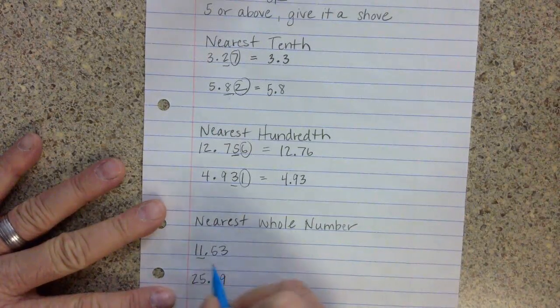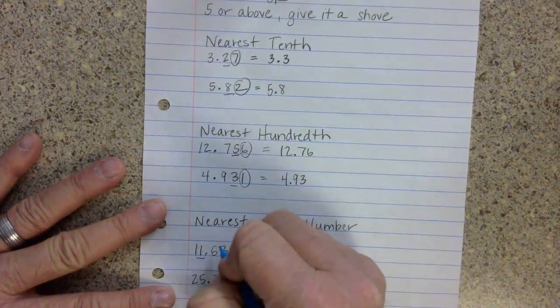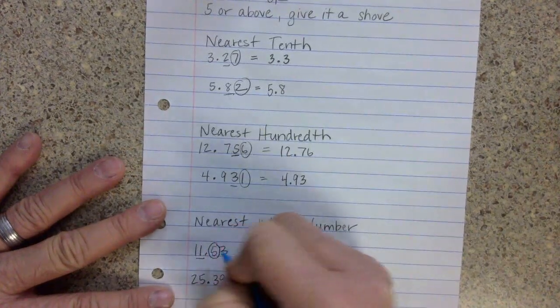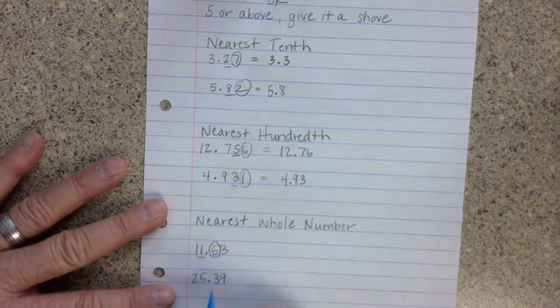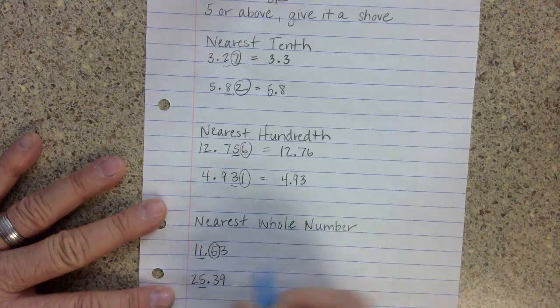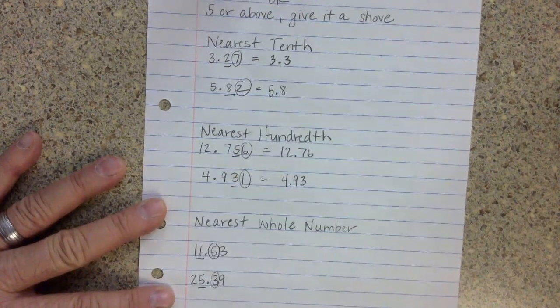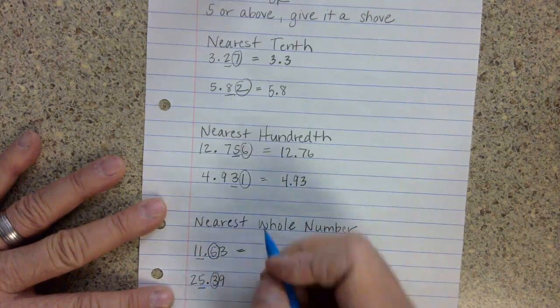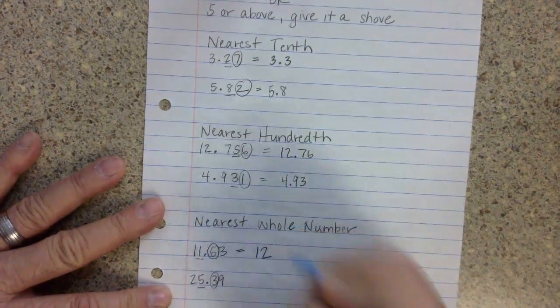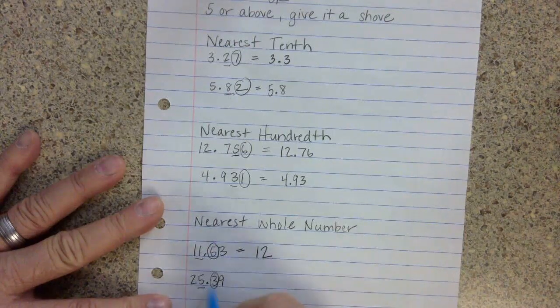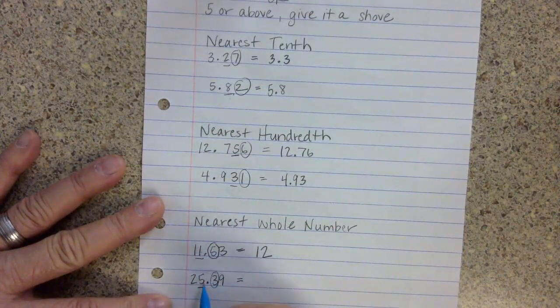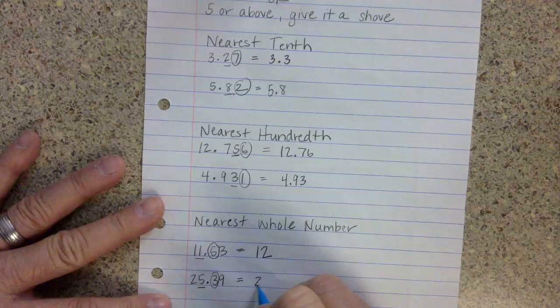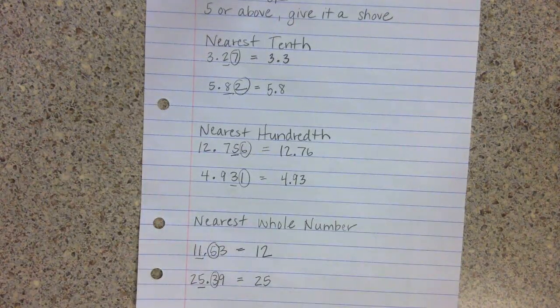So 11 and 53 hundredths. The 5 is telling the 1 to either increase or stay. Here, the 5 is underlined and the 3 is telling it what to do. So to the nearest whole number, 11 and 53 hundredths. The 5 is telling that 1 to increase by 1. So my final answer is 12. Here, the 3 is telling the 5 to stay a 5, so my answer is 25.